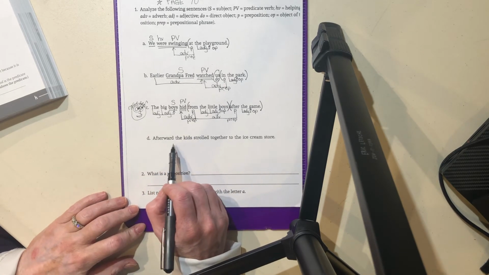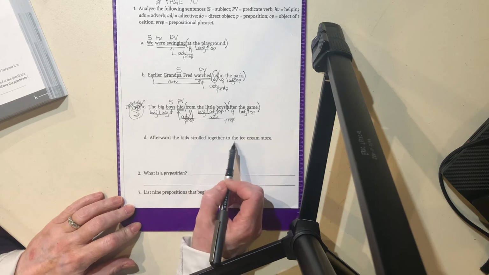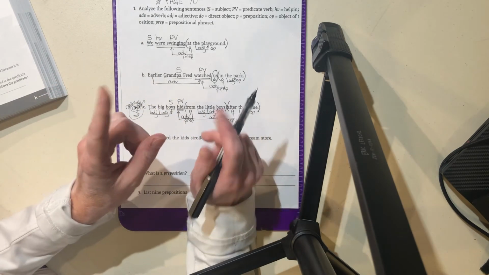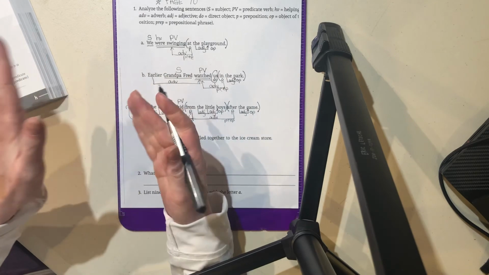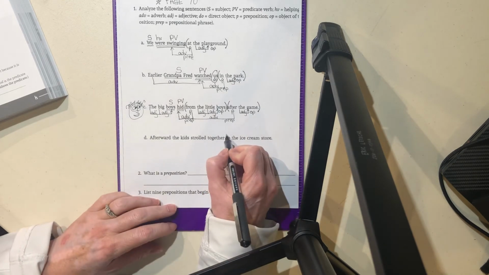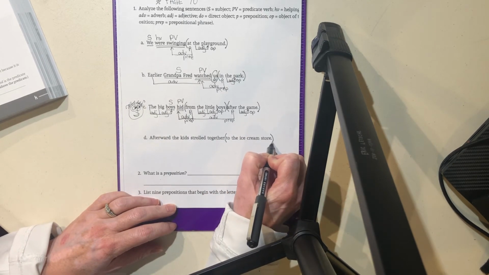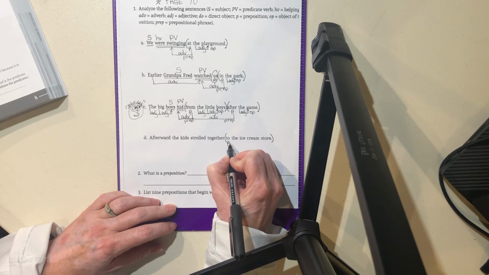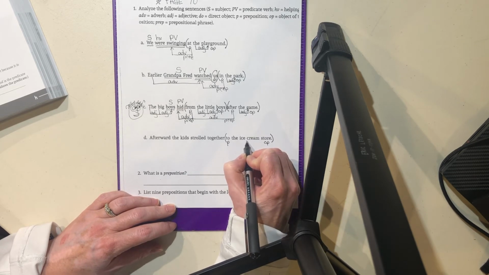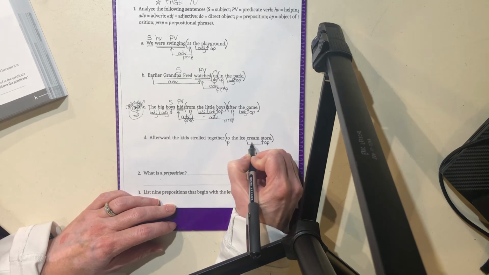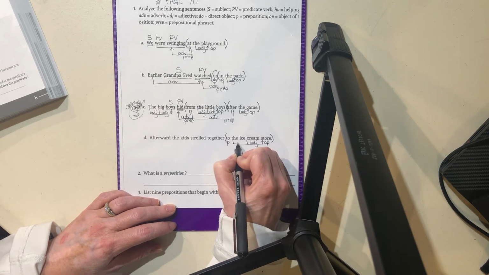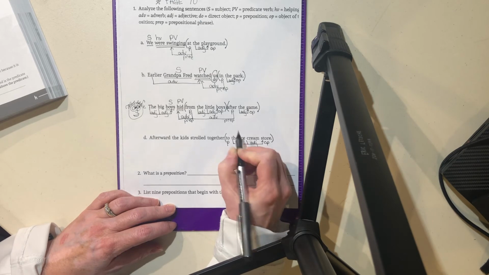Ready, begin. Afterward, the kids strolled together to the ice cream store. Order of analysis is phrases, clauses, principal elements, and modifiers. Are there any prepositional phrases? Yes, ma'am. To the ice cream store, prepositional phrase. To is the preposition. To what? Store, object of the preposition. What kind of store? Ice cream store. Adjective because it modifies the noun. Which ice cream store? The store. Adjective because it modifies the noun.